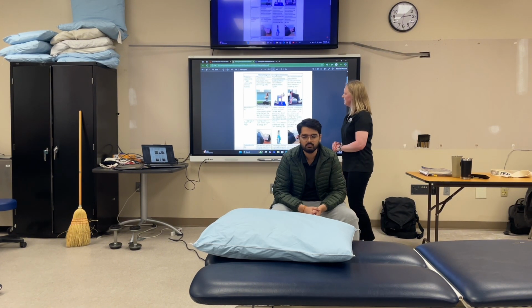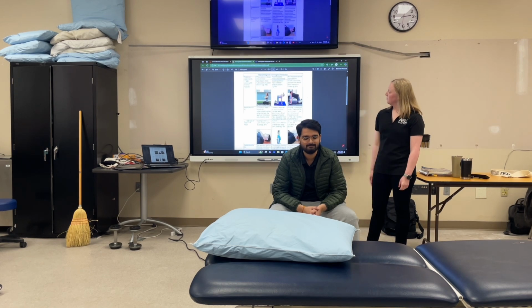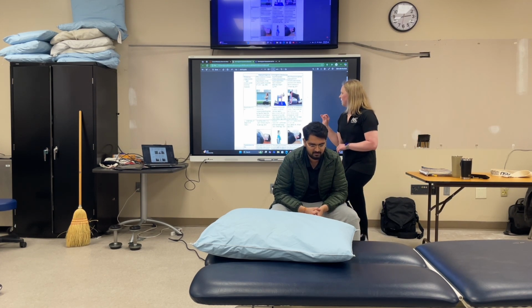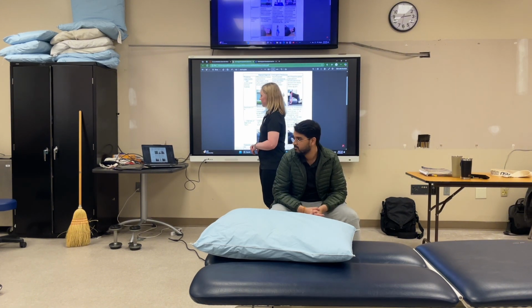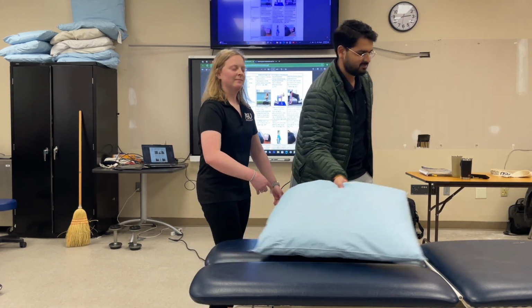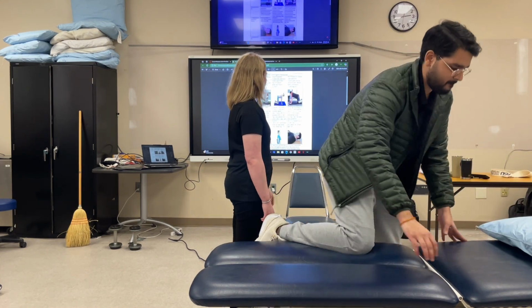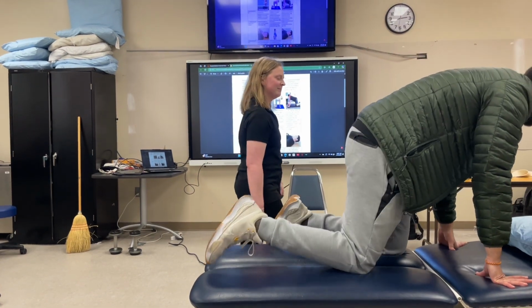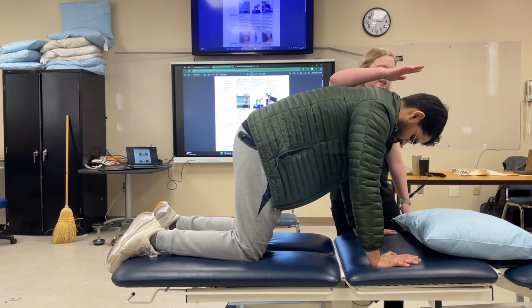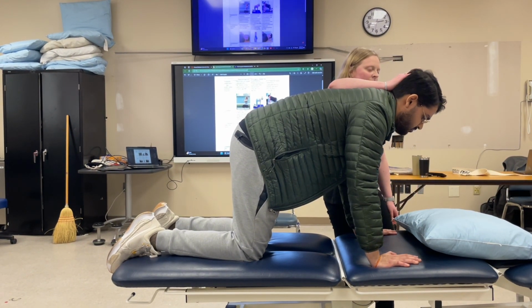And that kind of helps to stretch out those muscles and give the forward head posture a chance to come back to neutral. For the moderate protection phase, we can do the quadruped deep neck extensor exercise. So you're going to be on all fours. And you're going to flex your neck forward and then bring it up to neutral.